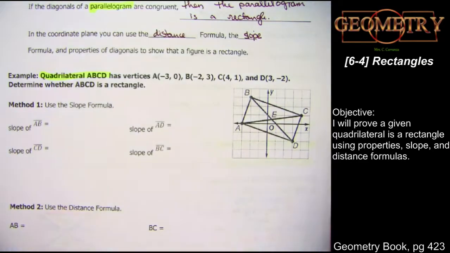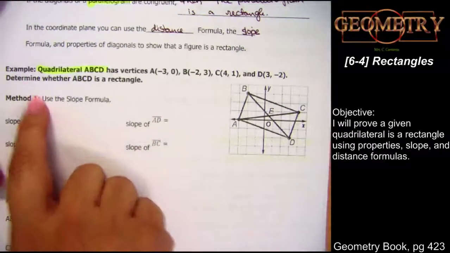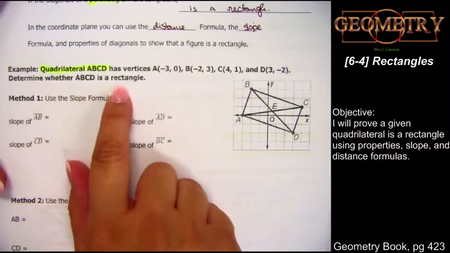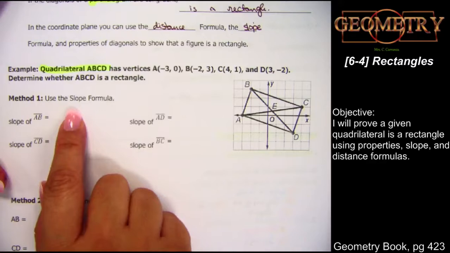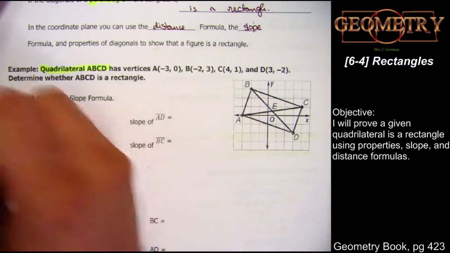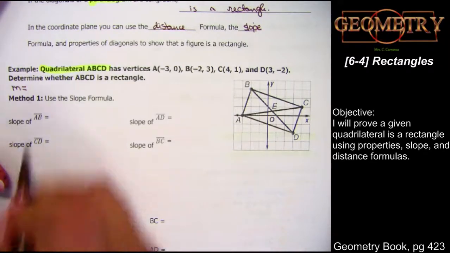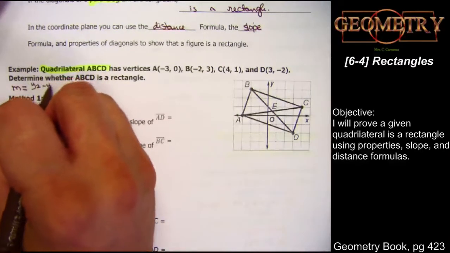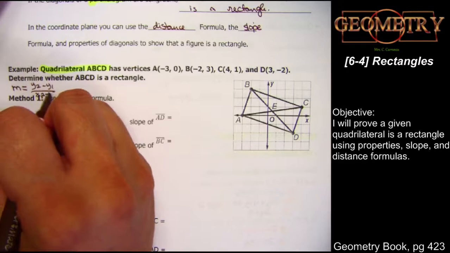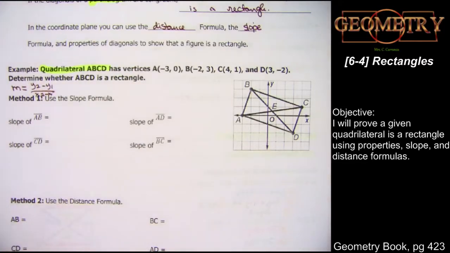All right. We're going to determine whether this is a rectangle, and we're going to use the slope formula first. Who remembers what the formula for slope is? Over x2 minus x1. Gorgeous. Y2 minus y1 divided by x2 minus x1.